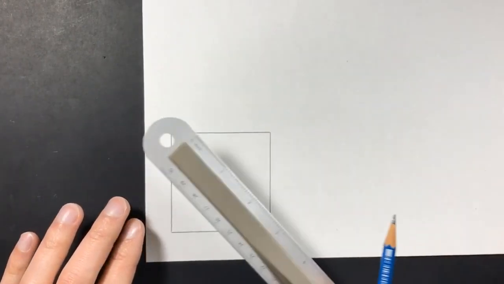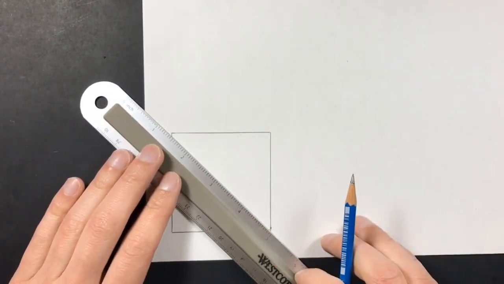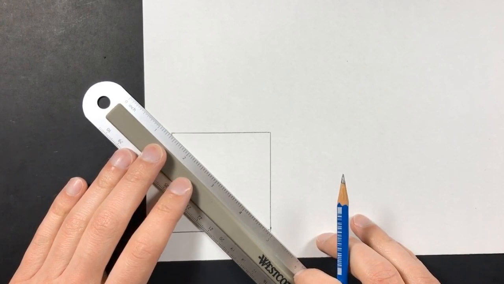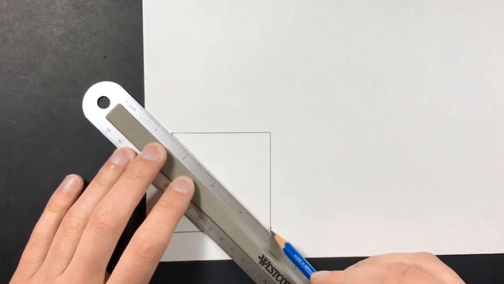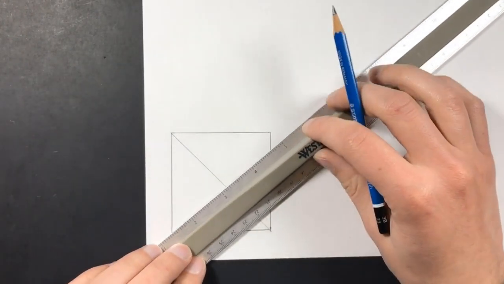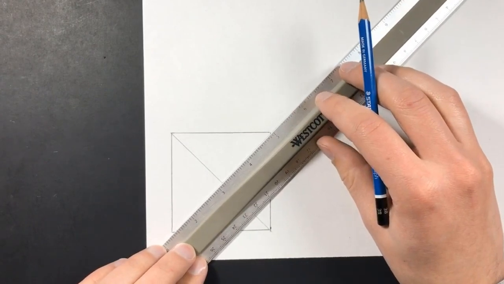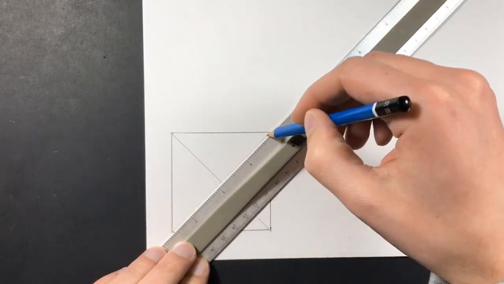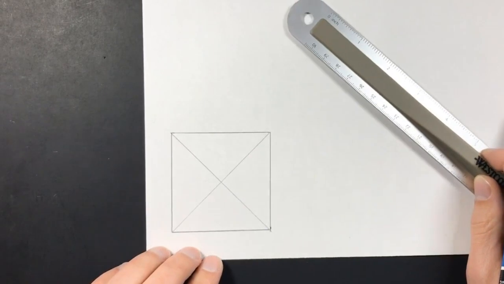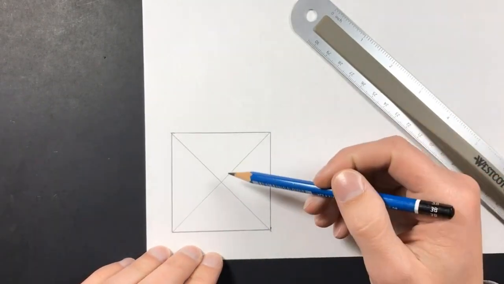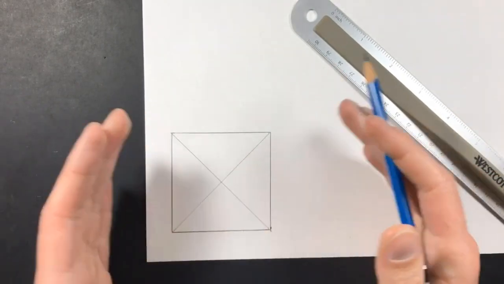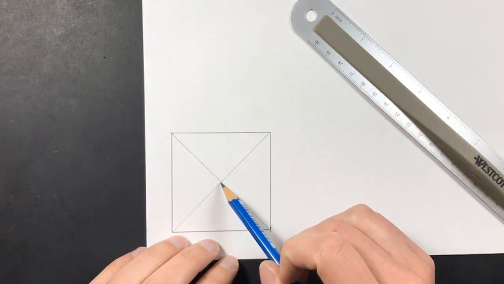So first, we need to draw an X through this. So we're going to draw an X from one corner to the other. One line like so, and then we'll draw the other one like so. And so what does this do? Well, this tells us where the exact center of our square is. Or if this was a rectangle, it'd tell us exactly where that center is.